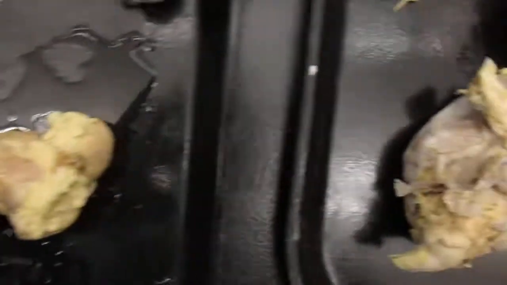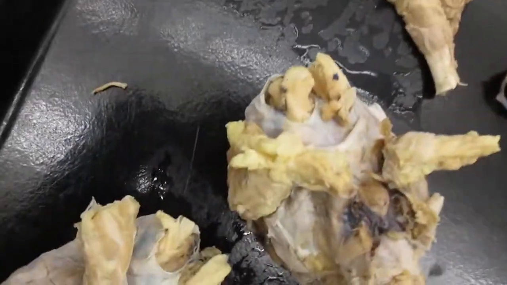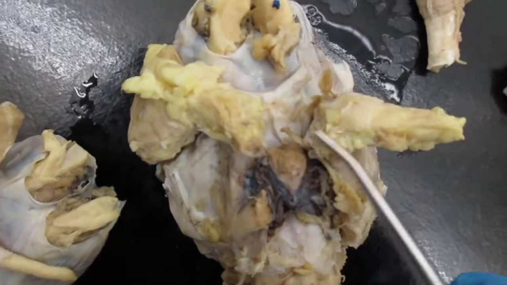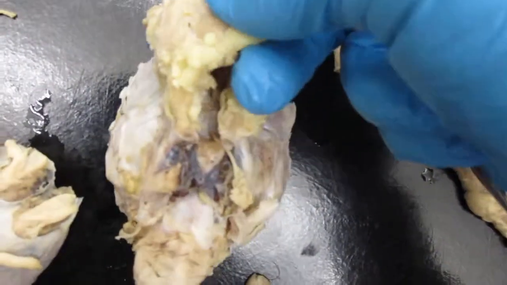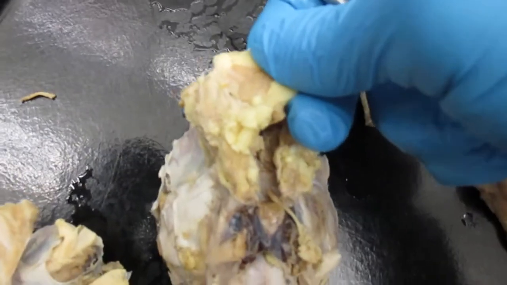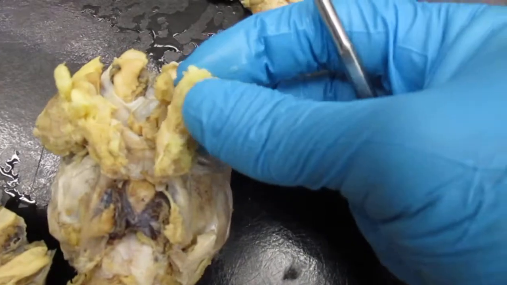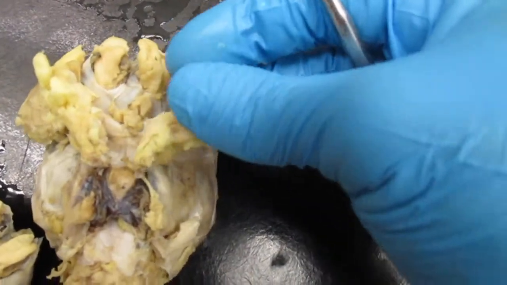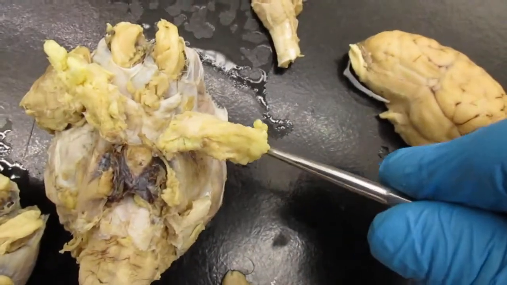If you look right here on the sheep brain, we can see the optic nerve right here. Here's the optic nerve, and I haven't removed the fat, so here's the optic nerves here and here.